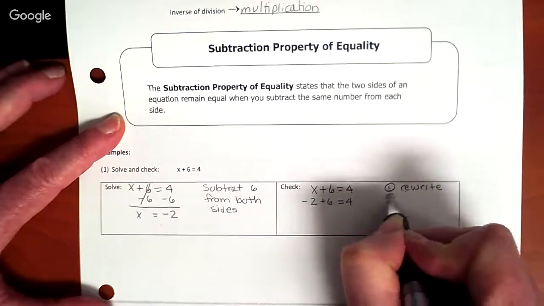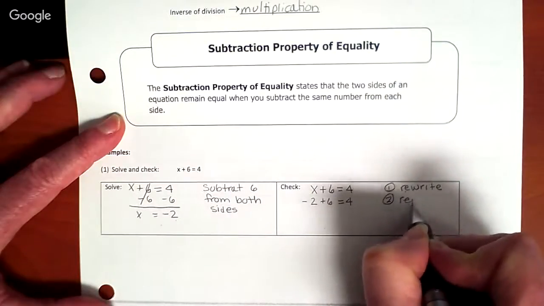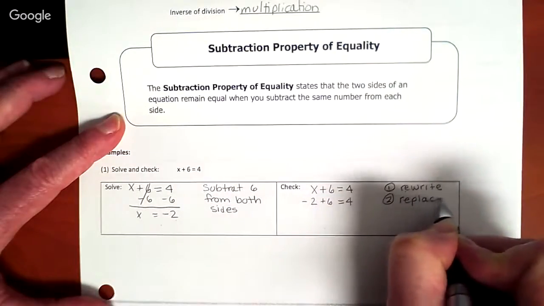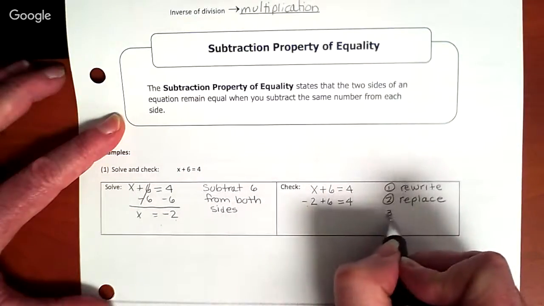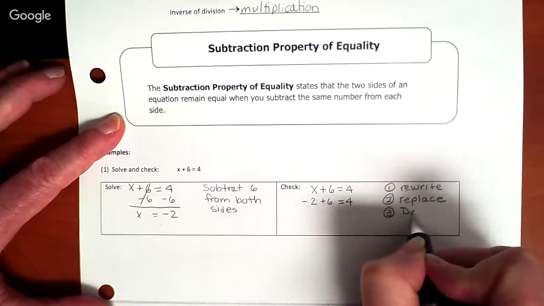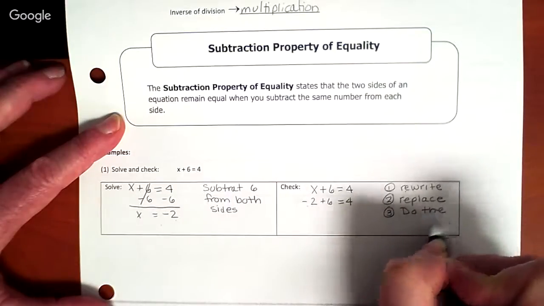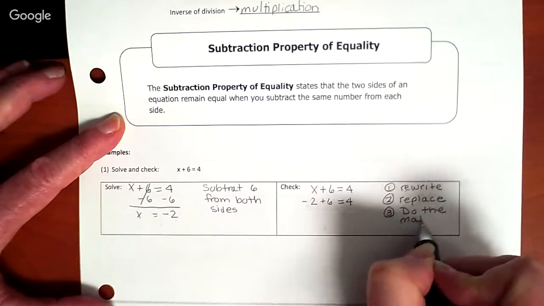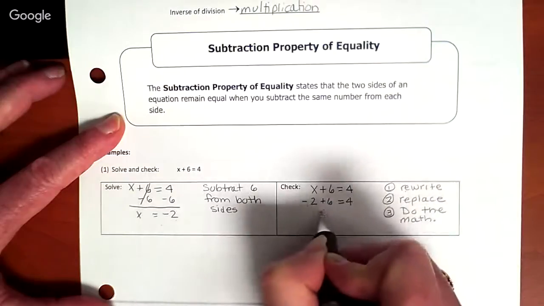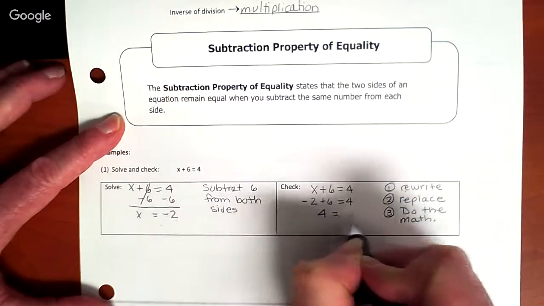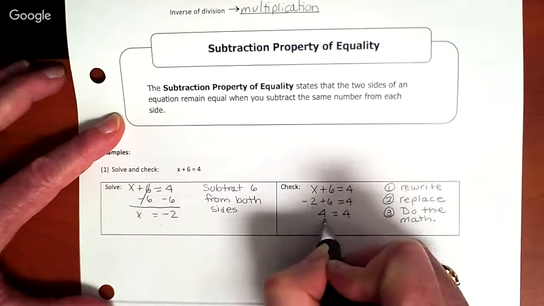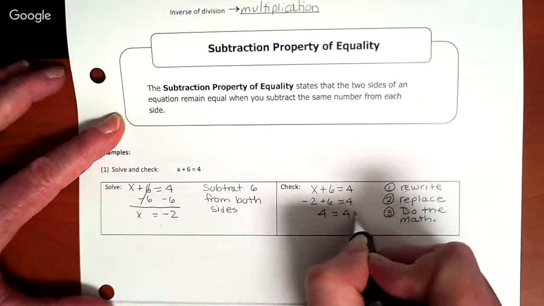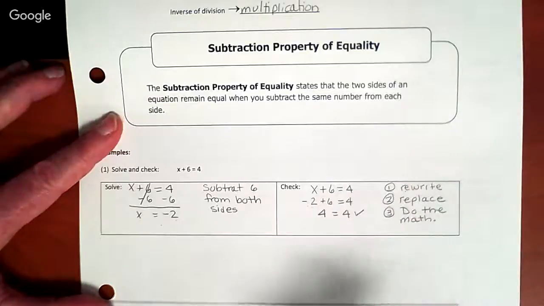So we replace our number, and third we do the math. In our calculators, we do negative 2 plus 6, which is 4. That's what we're looking for, so our answer checks.